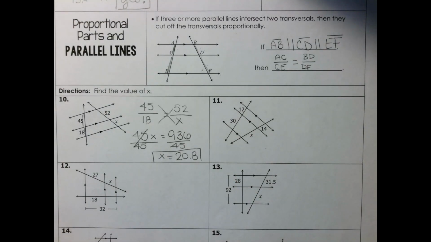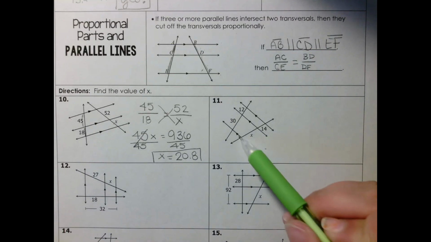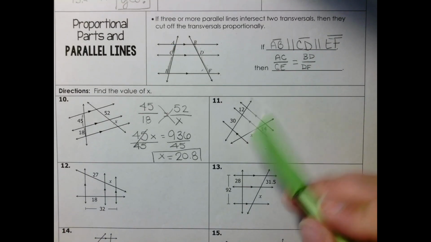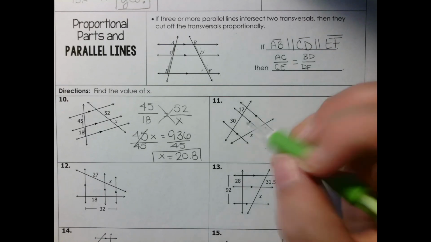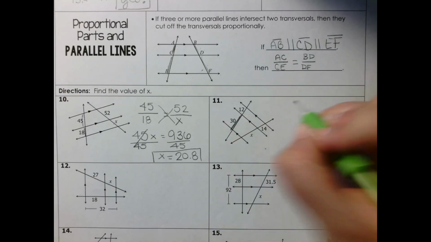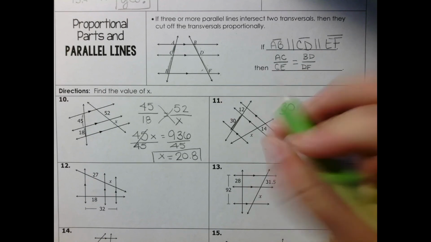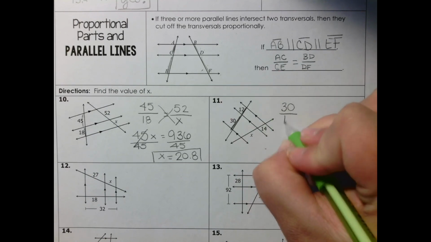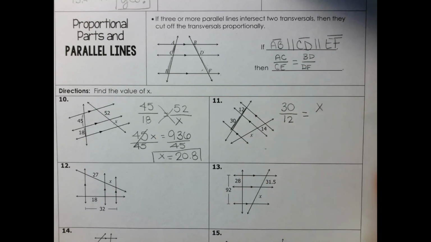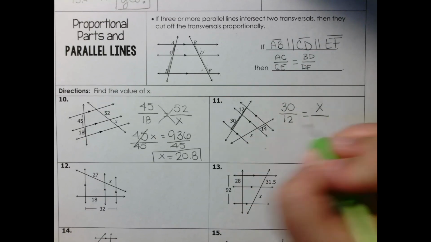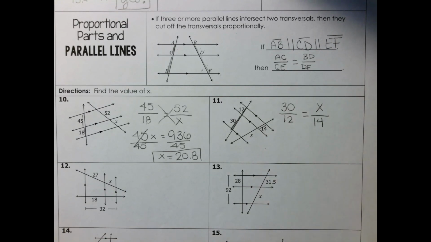Looking at number 11, once again I have my 3 lines that are parallel. So my 2 transversals are going to be cut proportionally. I'm going to set up that proportion now. I'm going to start with 30 here on top, put that over the 12 here, setting that equal to, across from the 30 we have our X, and put that over our 14 here. Then I'm going to cross multiply.